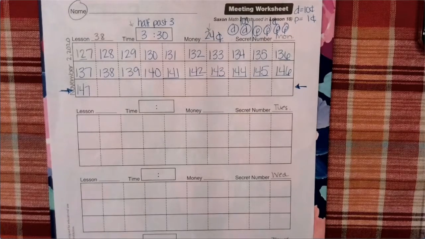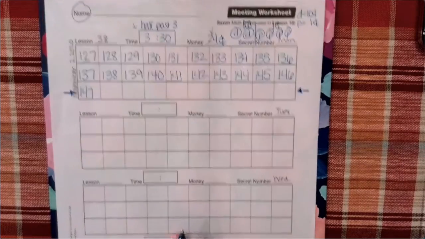All right, first grade, I'm going to ask you to do something really radical, really crazy. Flip your paper over to the back side.